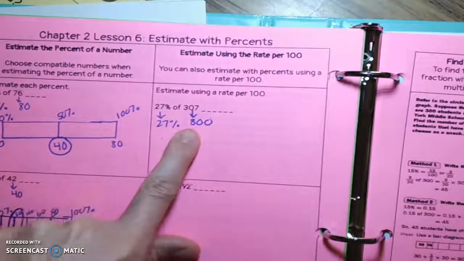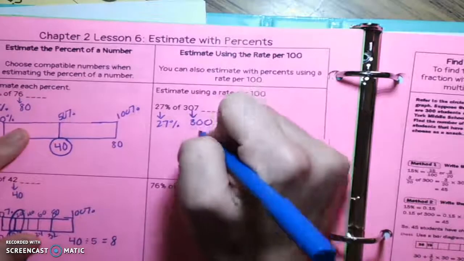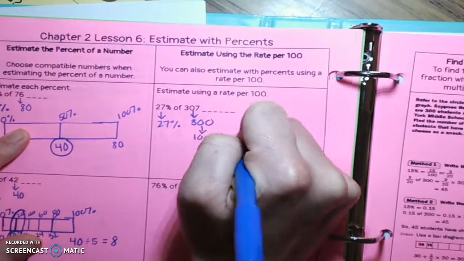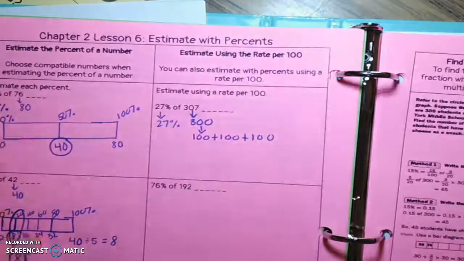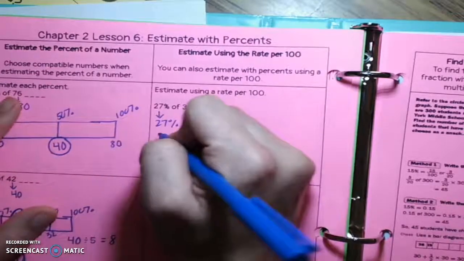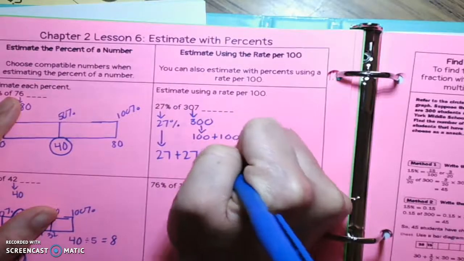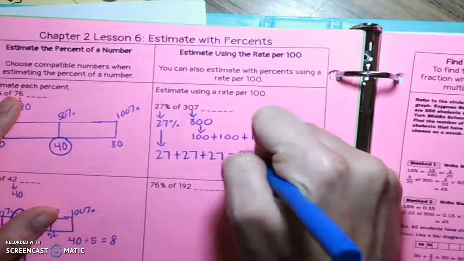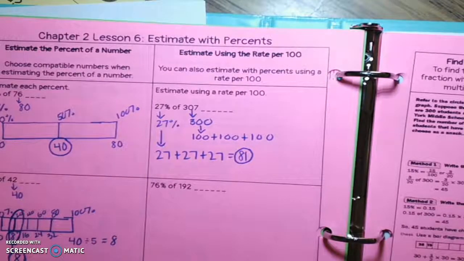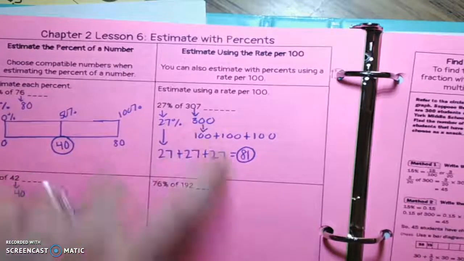Okay, so we estimated 307 to 300. And we're going to estimate using a rate per 100. So that means that we're going to add 100 3 times to get 300. Since we're adding it 3 times, that means to get our answer, we're going to take 27 and add it up together 3 times, and our answer is 81. So if it was only 100 there, our answer just would have been 27. We add the percent as many times as 100 goes into our number.